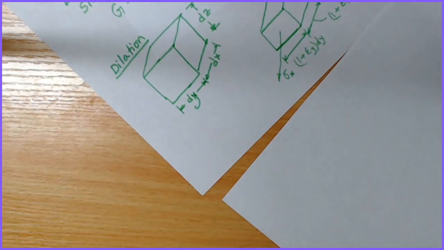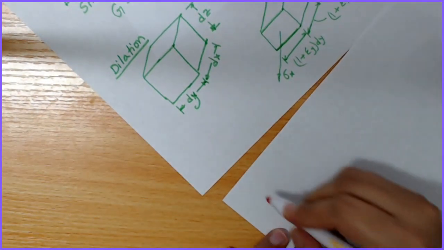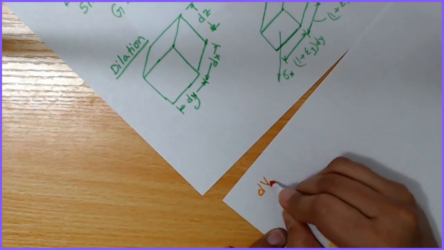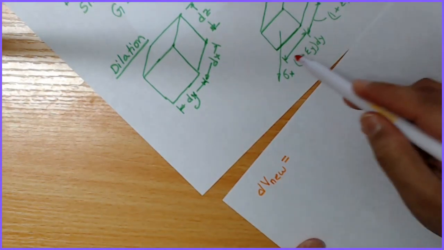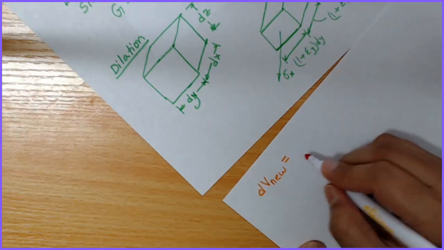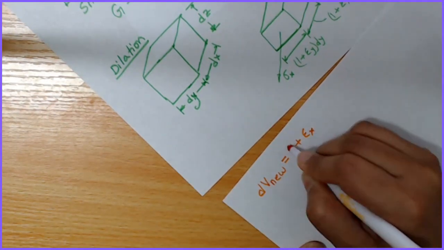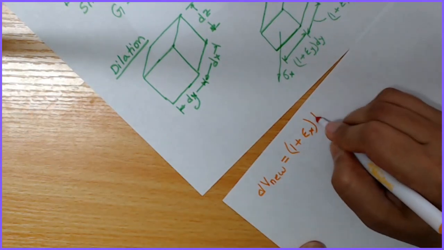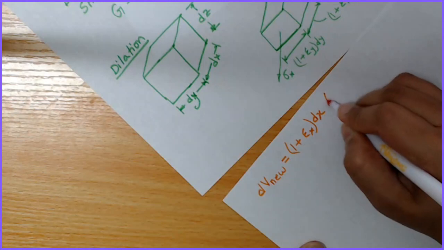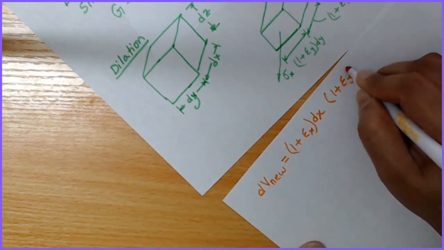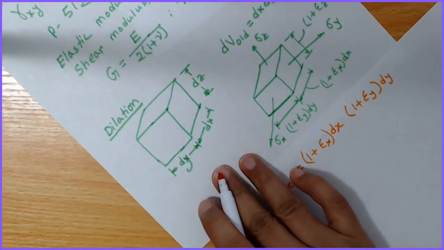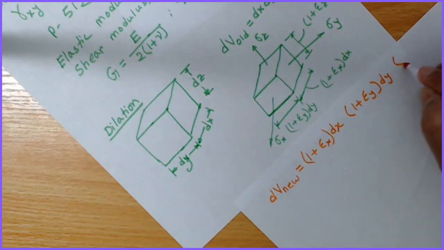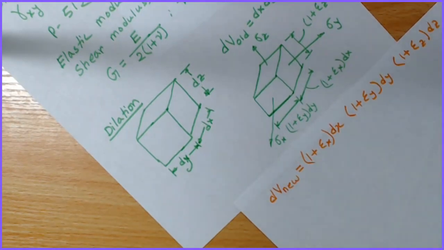So our new volume dV new is the multiplication of these three new lengths, say 1 plus epsilon x dx, 1 plus epsilon y dy, and 1 plus epsilon z dz.